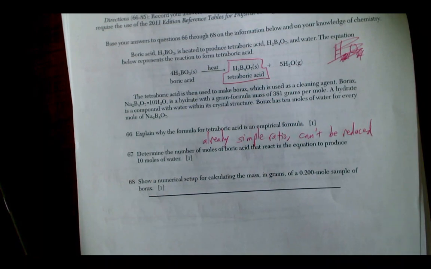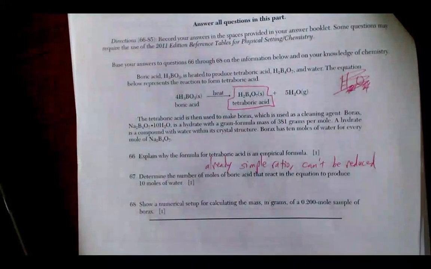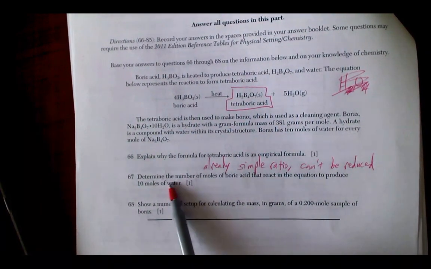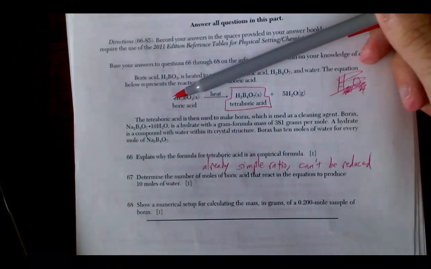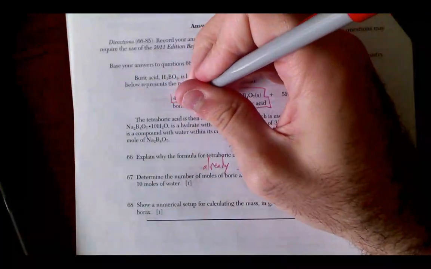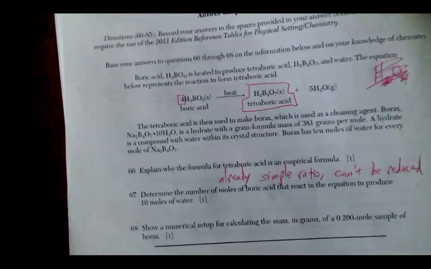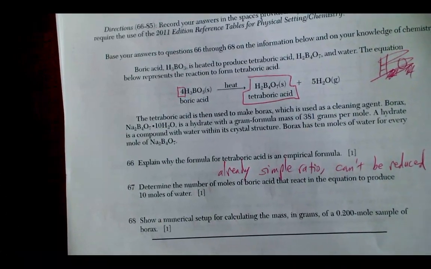Question 67 says determine the number of moles of boric acid that react in the equation to produce 10 moles of water. You may read this and say, oh, I have to calculate moles, let me go find that equation. That's not really what it's asking though. It's saying in this equation, how many moles do you need to do something? This can be a stoichiometry question. Determine the number of moles of boric acid. In the equation, it's normally using 4 moles of this. We're going to change that number to produce 10 moles of water.